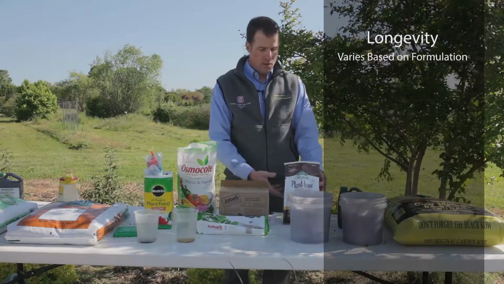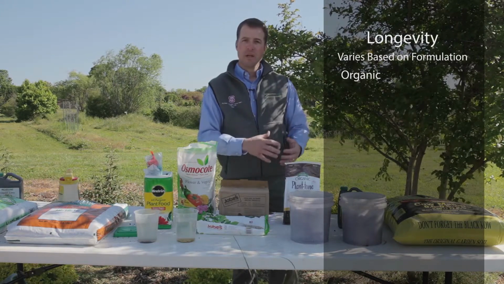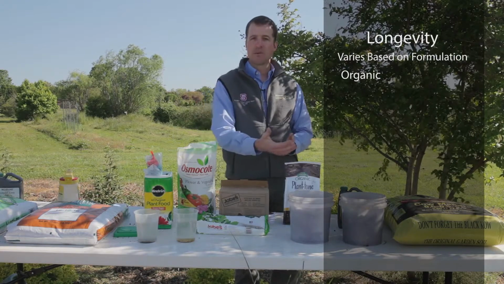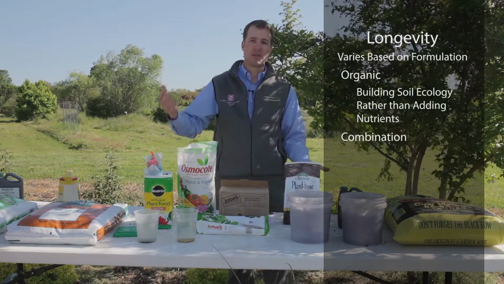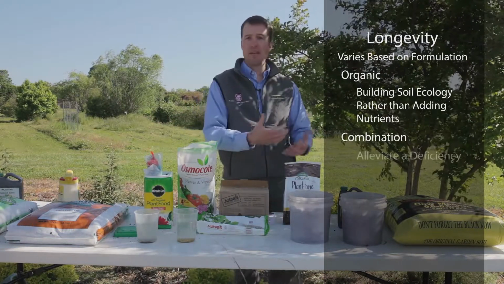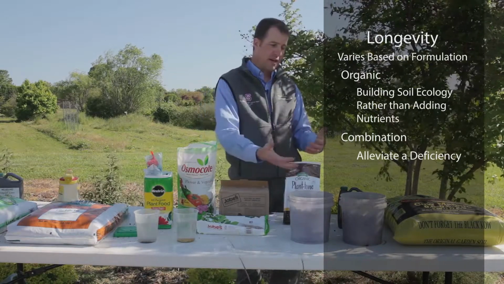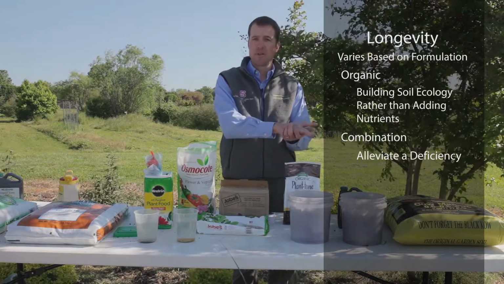If you look at the organic options, thinking about how long is it going to last, well, with the organic option, we're really not trying to add a whole lot of nutrients. We're really trying to build the soil ecology, and we may actually use a combination of synthetic and organic options to alleviate maybe a deficiency. So if maybe there's a phosphorus deficiency, we can find an organic product that's really high in phosphorus and just overcome that deficiency.